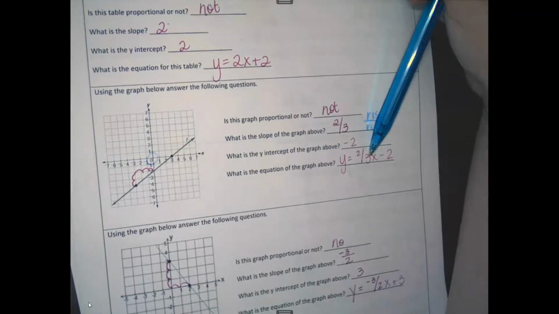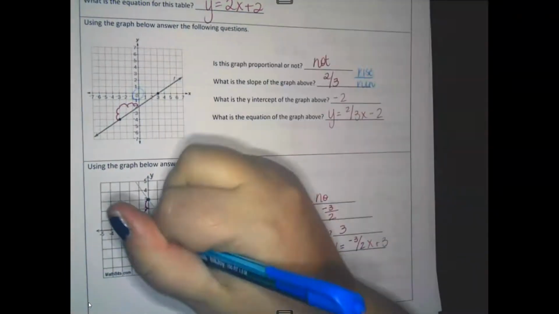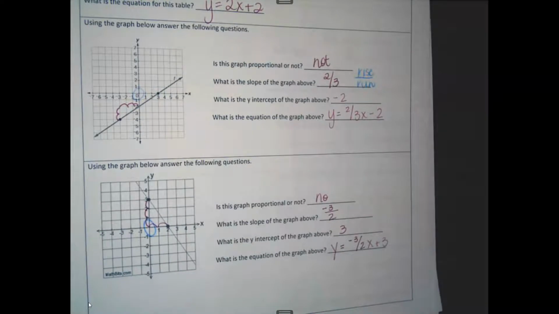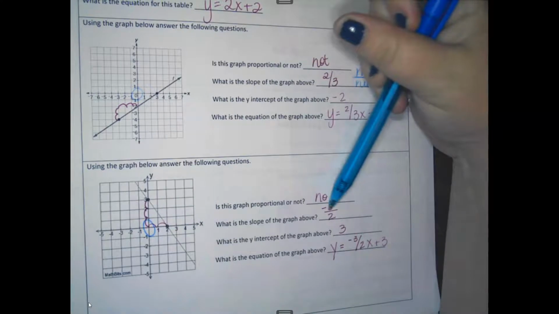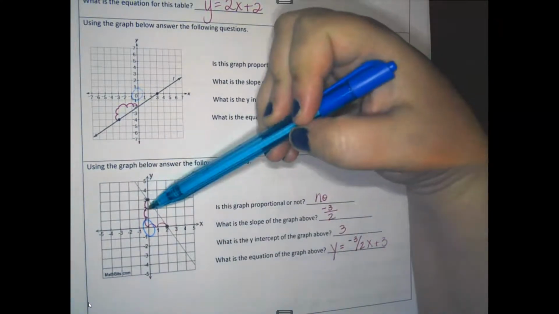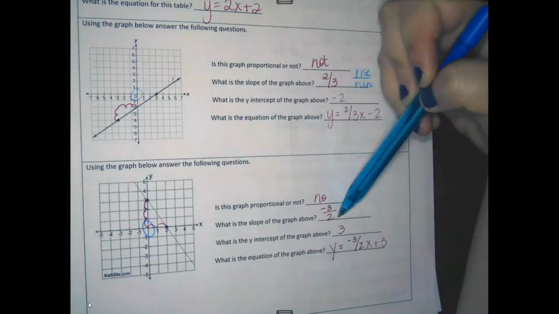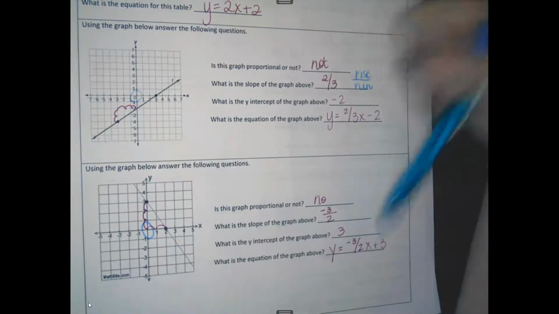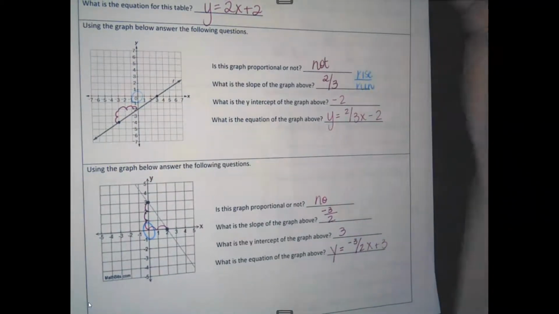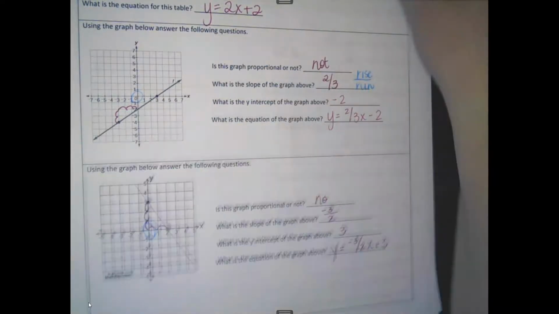Alright, let's look at the next one. Is it proportional? No, because it doesn't go through the origin. I can see that this slope is going down, so I know that it's negative. And it went down 1, 2, 3, and it ran 1, 2, so negative 3/2. Crossed at the 3, so y equals negative 3/2 x plus 3. You do have graphs on the test where you have to tell me slope, y-intercept. All right.